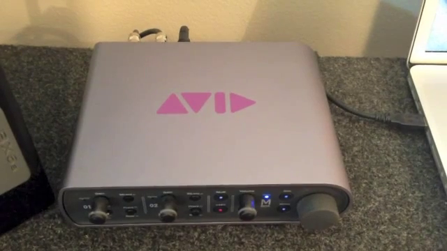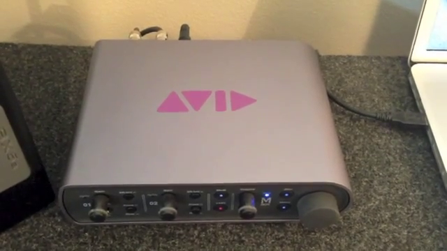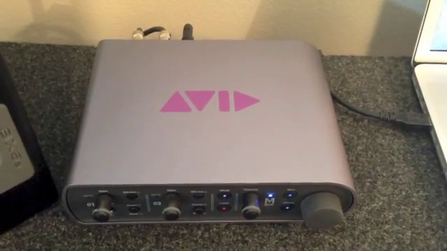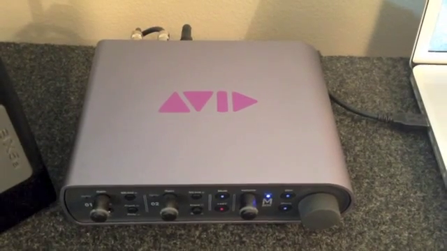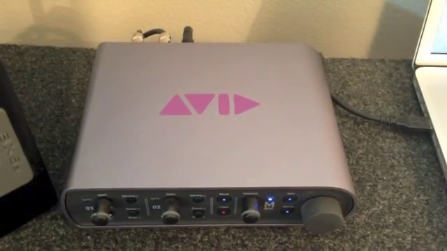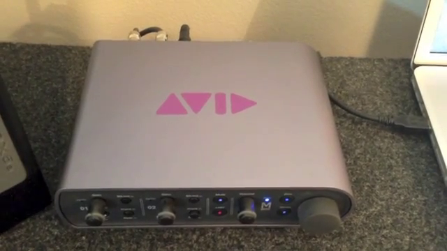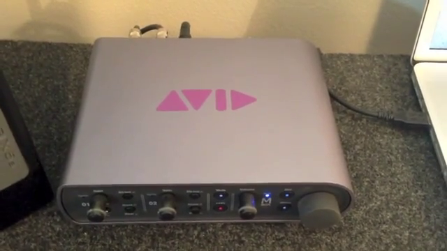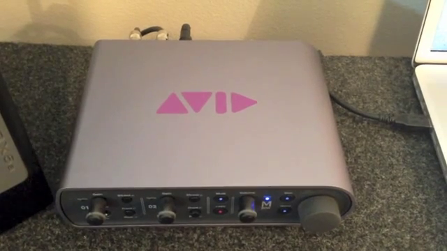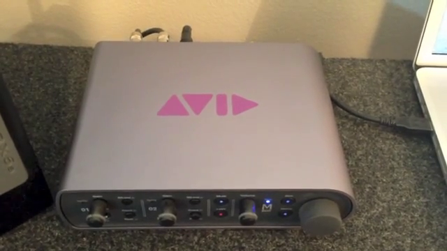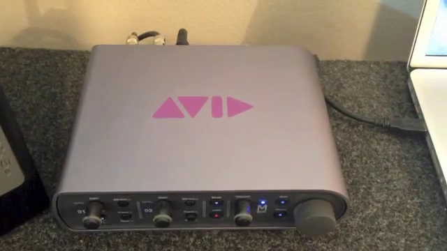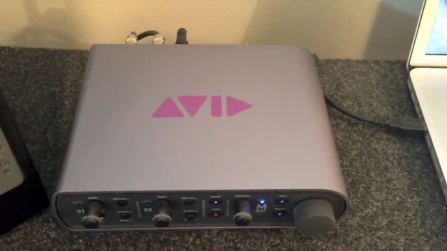In order to have my instruments and my computer talk to each other, I have what's called an interface or a converter. This converts my MIDI, which is musical instrument digital interface, and my audio that goes into my computer and translates it into language that my computer can understand and spits it back into my studio monitors so that we can hear what our project sounds like.